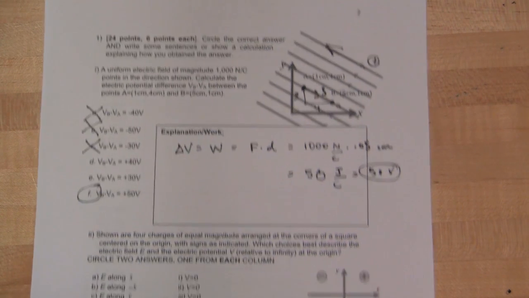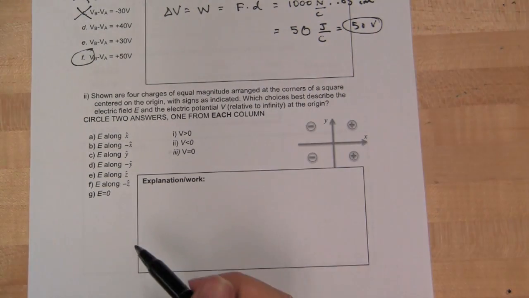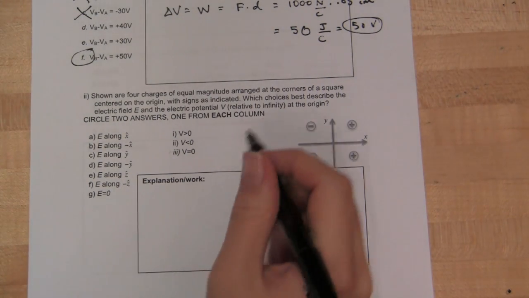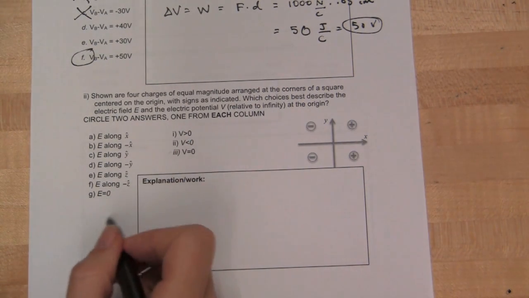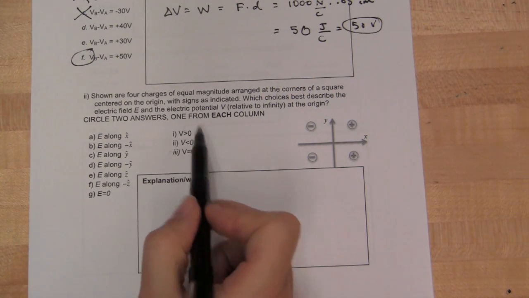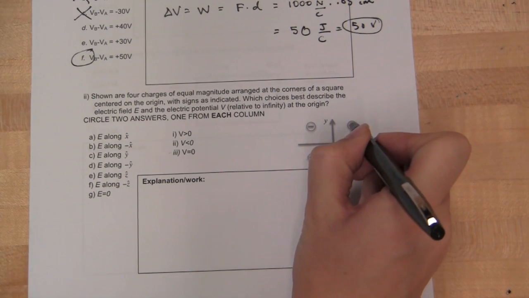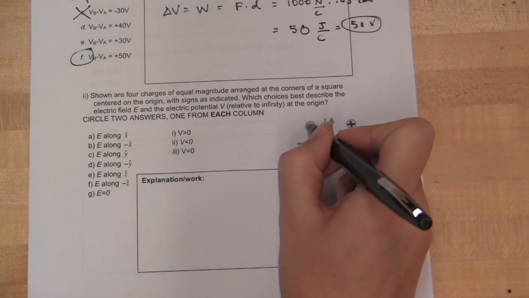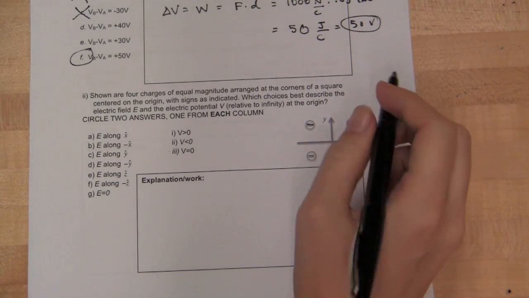Okay, for part 2, it says shown are 4 charges of equal magnitude arranged at the corners of a square centered on the origin with signs as indicated. We're supposed to choose which best describes the electric field out of this column here, and which best describes the potential out of this column here. The electric field will point toward negative charges and away from positive charges.